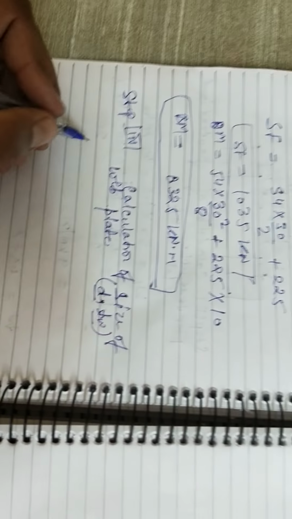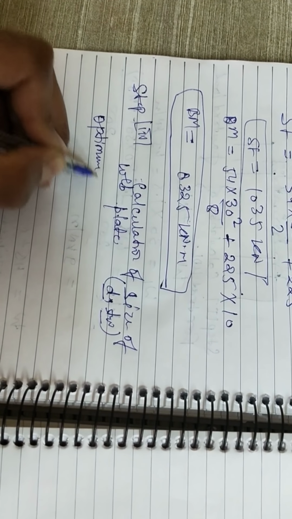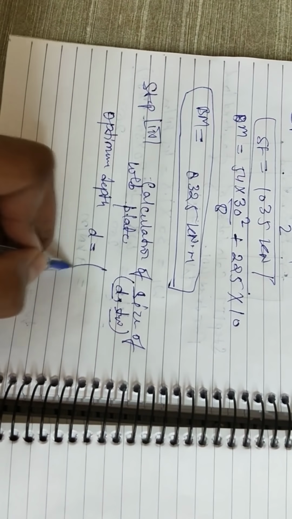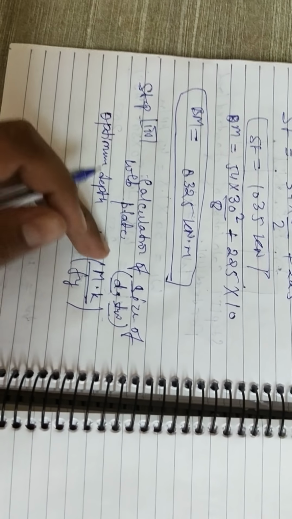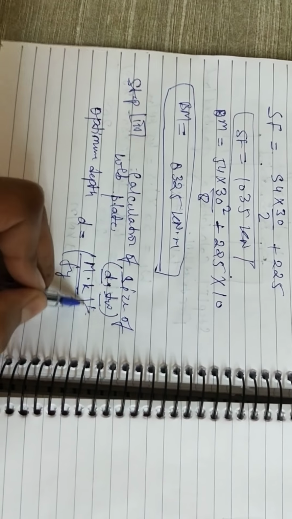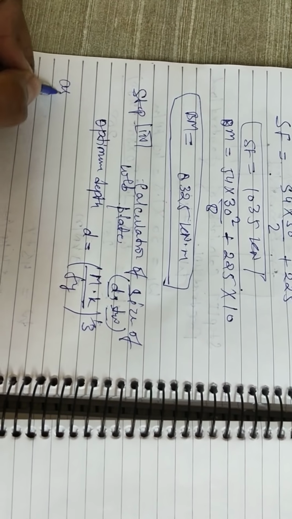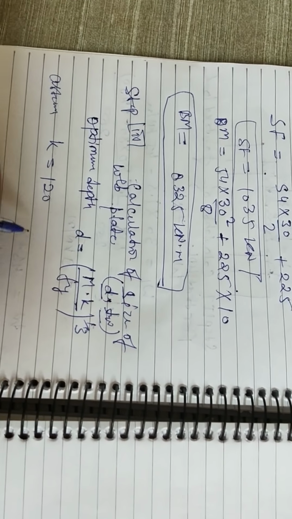So the optimum depth d equals the cube root of bending moment M into k divided by fy, as I also discussed in the design steps of plate girder in the previous video. So you can see there, assume k equals 120.